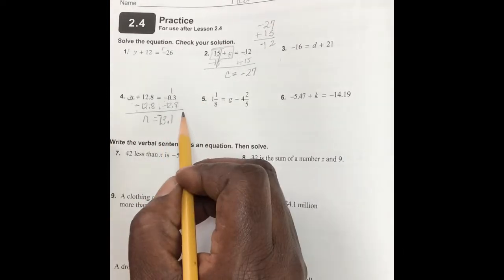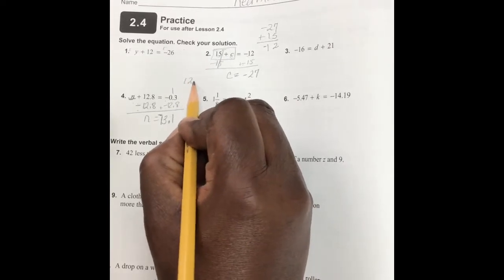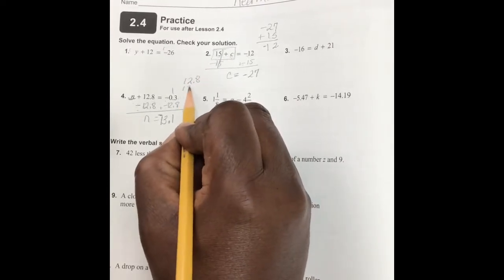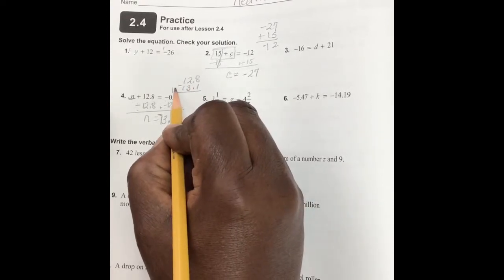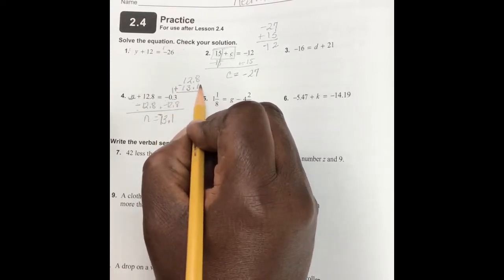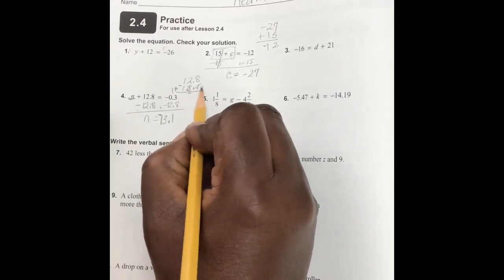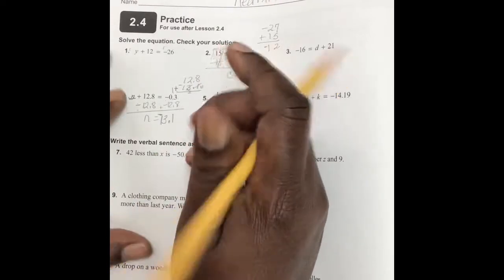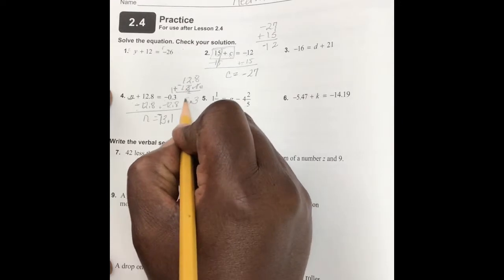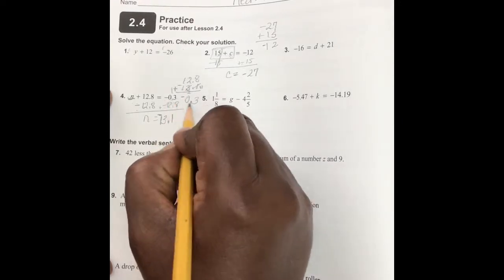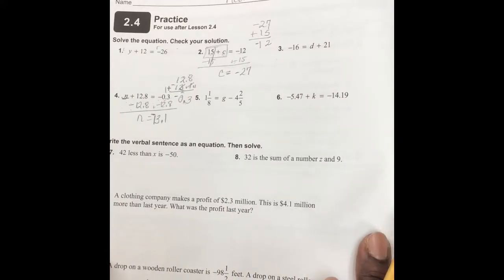Now let's test it. We test it by saying 12 and 8 tenths plus negative 13 and 1 tenth. And what happens here is because the signs are different, we must subtract. This would be an 11, this would be a 2. 11 take away 8 would give us 3 tenths, and this is 2, that's 1, and so therefore the answer matches 3 tenths, okay? Now, let's move forward.